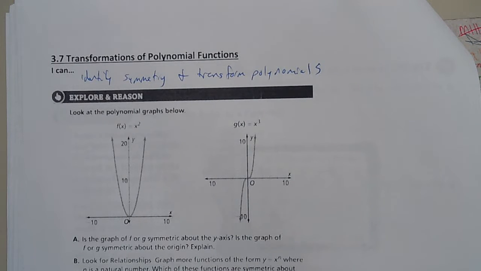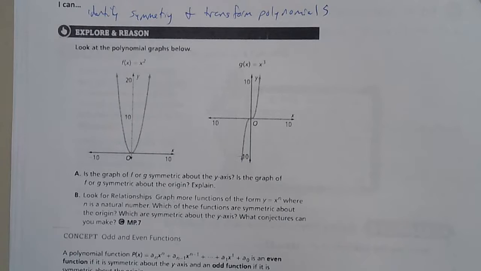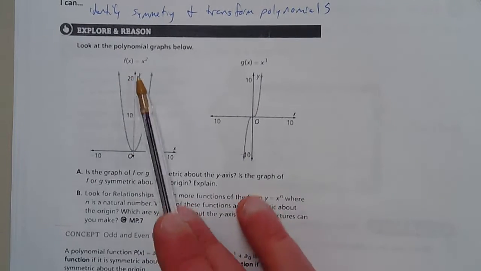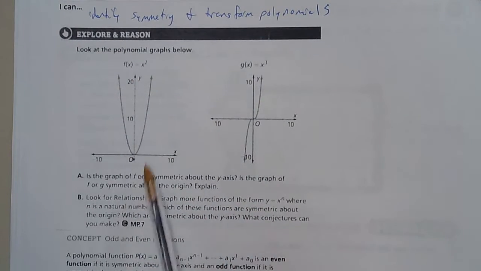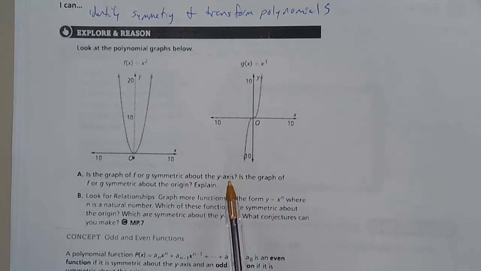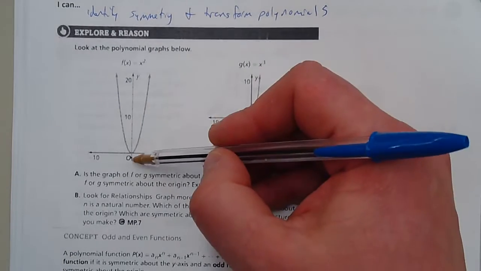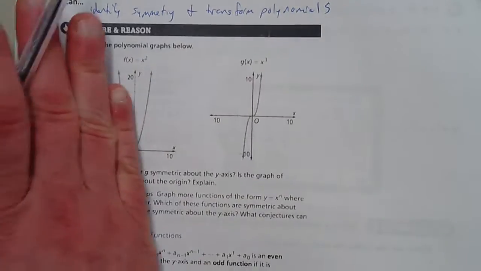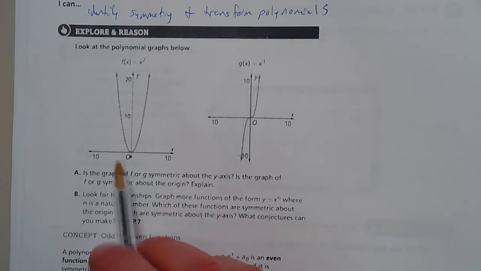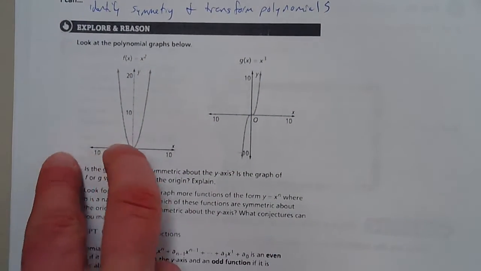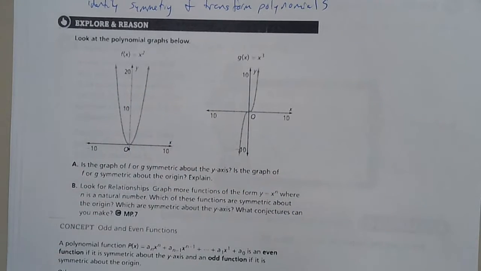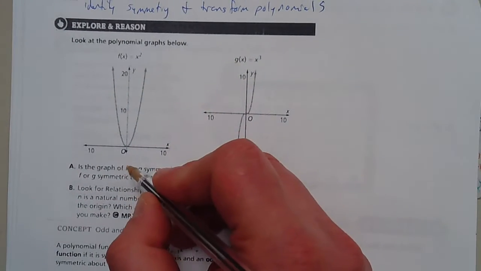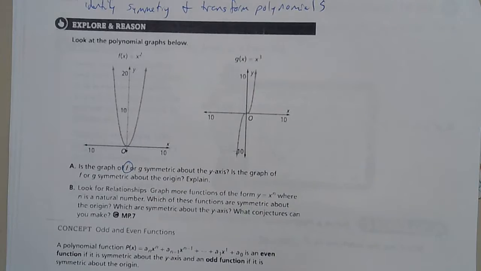So starting things off here, we have two graphs, and it says look at the graph of f. Is the graph of f or g symmetric about the y-axis? So you might remember from geometry class or just symmetry in general, but when they say symmetric about the y-axis, that means does the y-axis, is it a line of symmetry? If I folded it on the y-axis, would it line up on itself? And in this case, absolutely. If you folded your paper on the y-axis, these two graphs would perfectly align with each other. So I would say that f is symmetric about the y-axis.